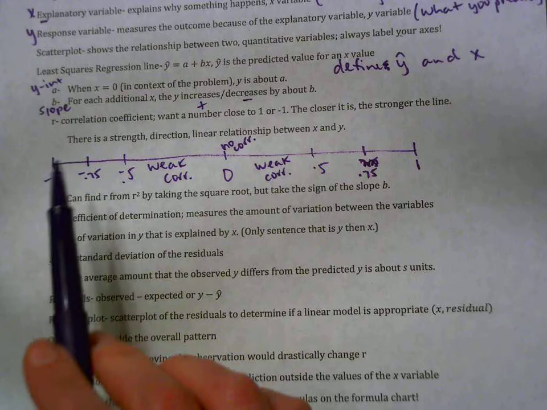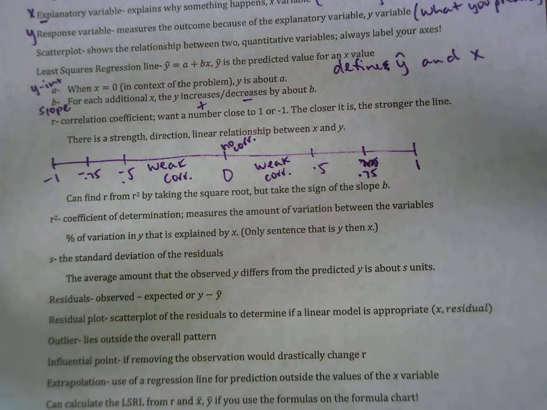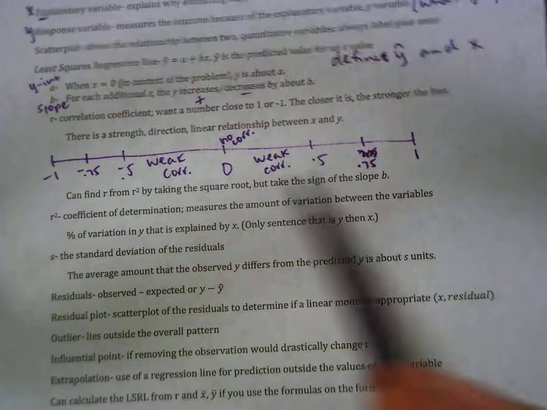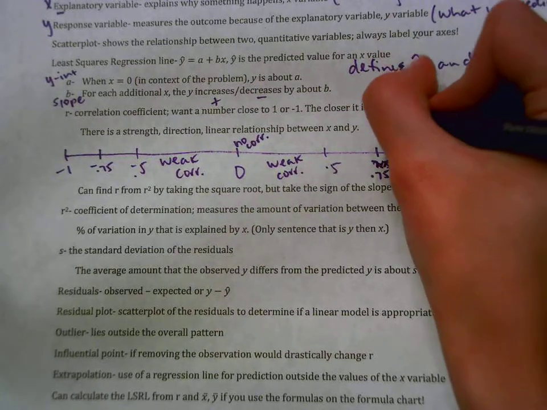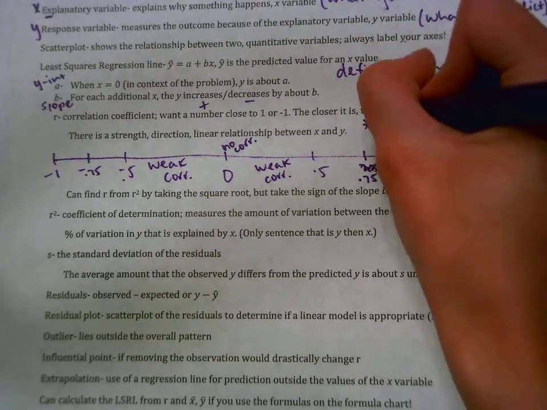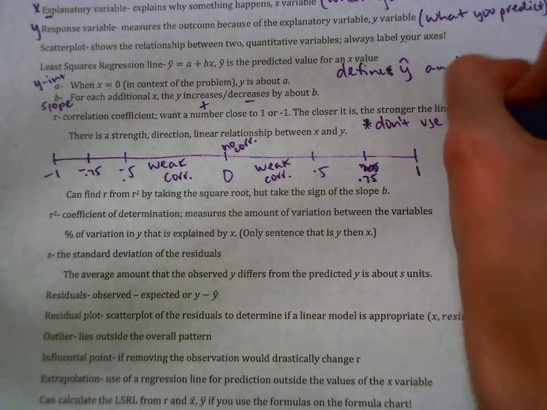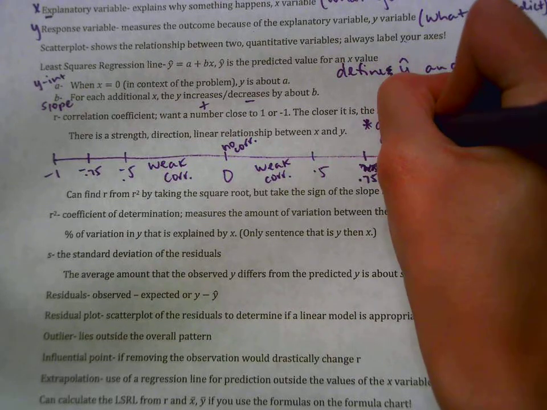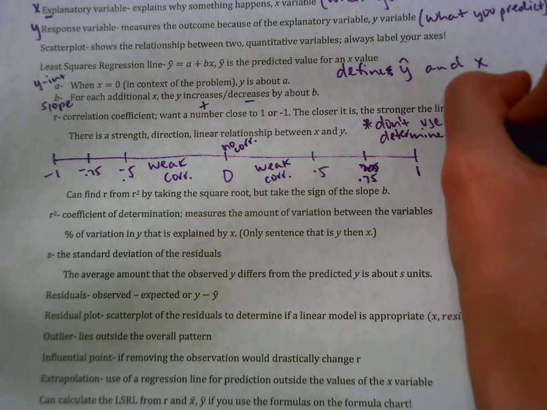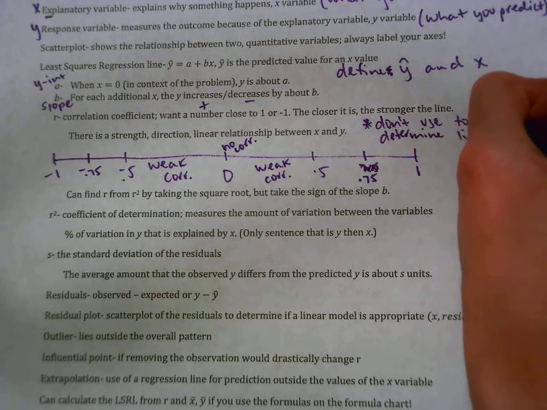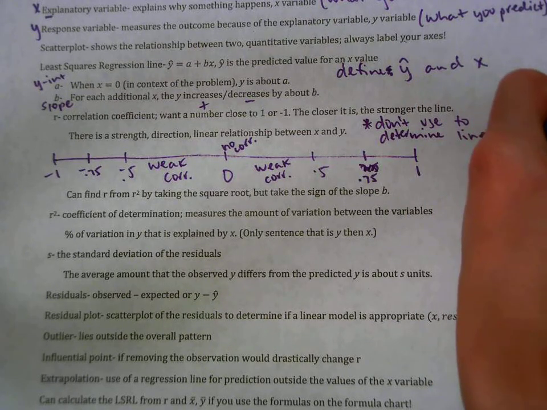You should use R after you've already determined it's linear. Now you're trying to decide how linear. Okay, so I'm going to make a note: don't use R to determine linearity.